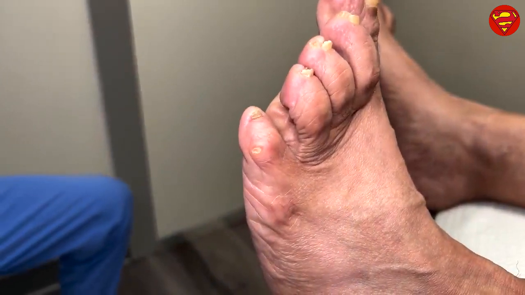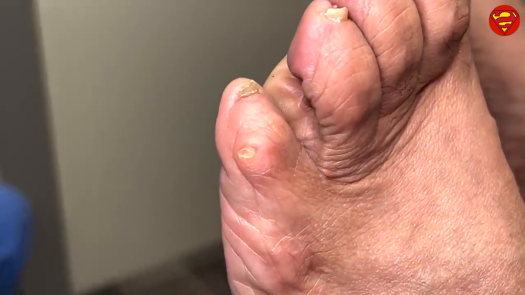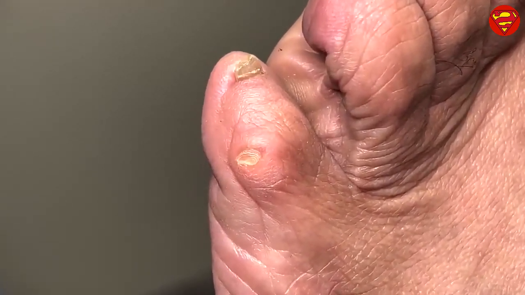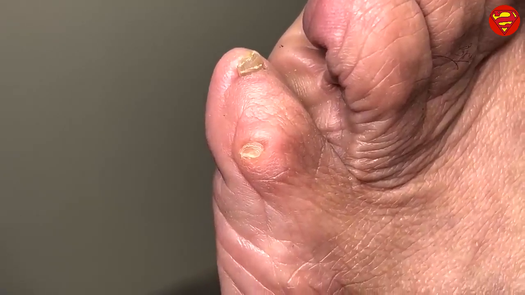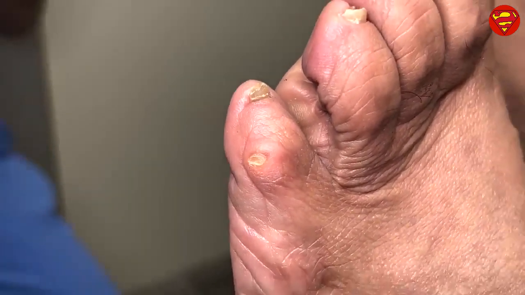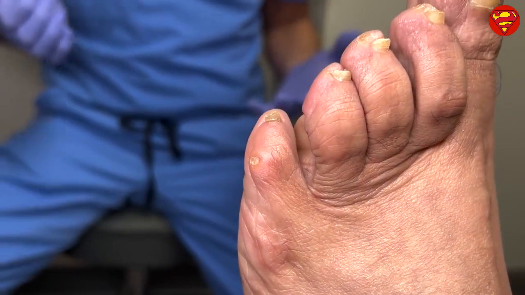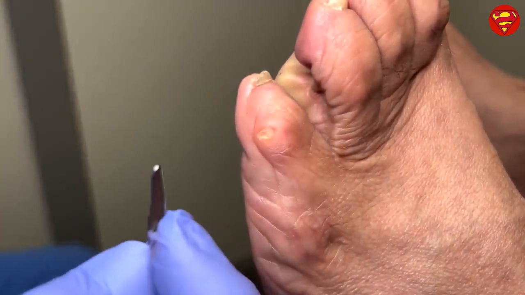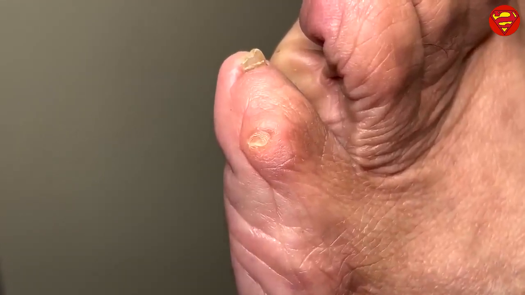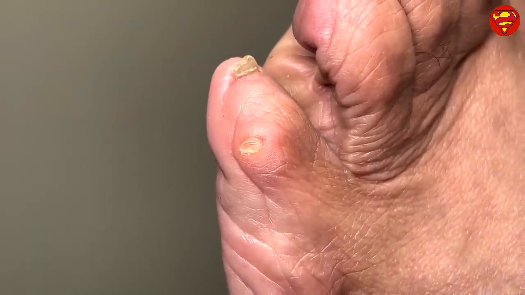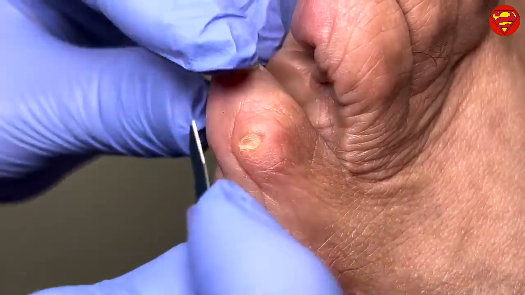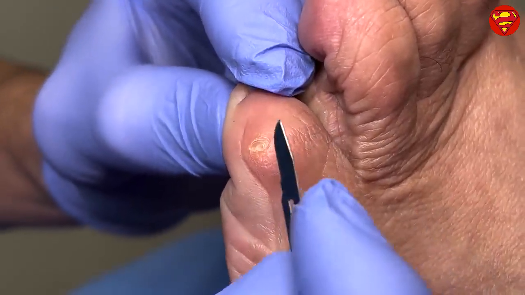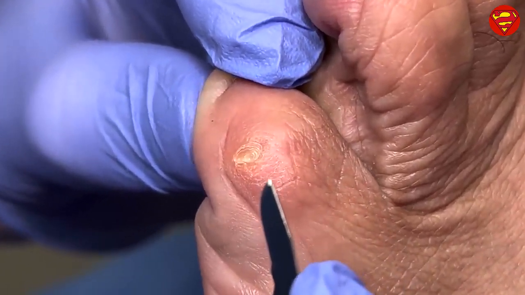How can something so small cause so much pain? This could be as painful as some of the ingrown toenails that we have presented. How can a little piece of nail create so much pain? This is exactly the same thing. We have an IPK, intractable porokeratosis, aka callus, aka corn. What we're going to do today is enucleate the lesion. This is only the Band-Aid.